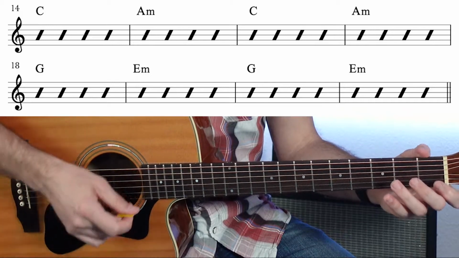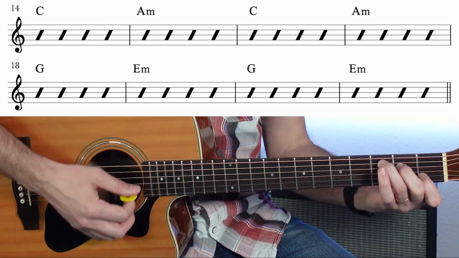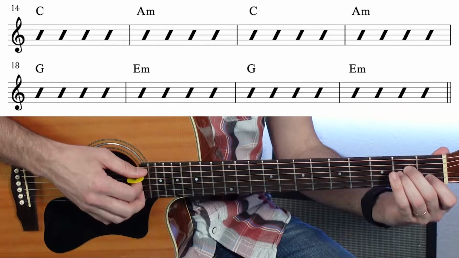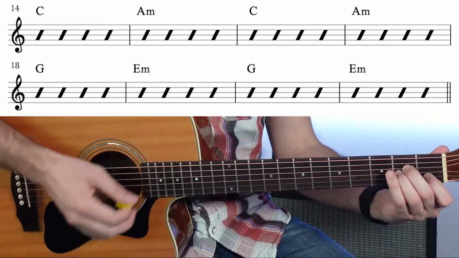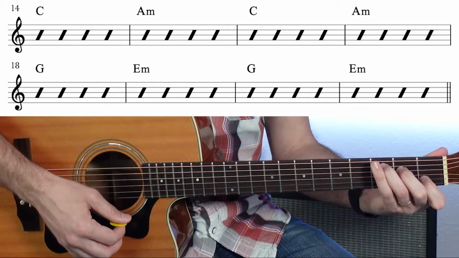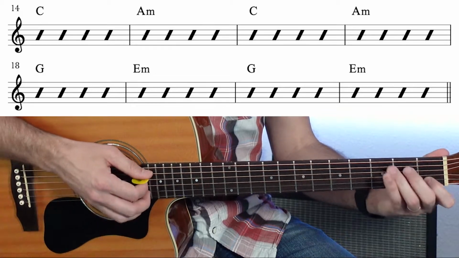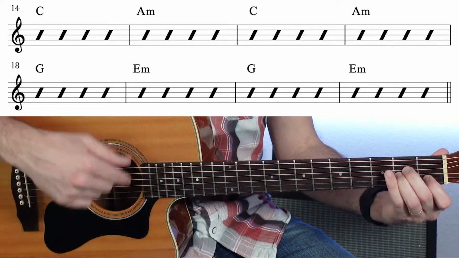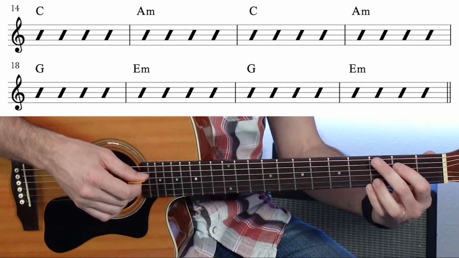And we're finally gonna change chords here. We're gonna go to C major, followed by a measure of A minor. We go back to C major again, and then once again, we go back to A minor. And for the last 4 measures, we're gonna do that G major to E minor again.